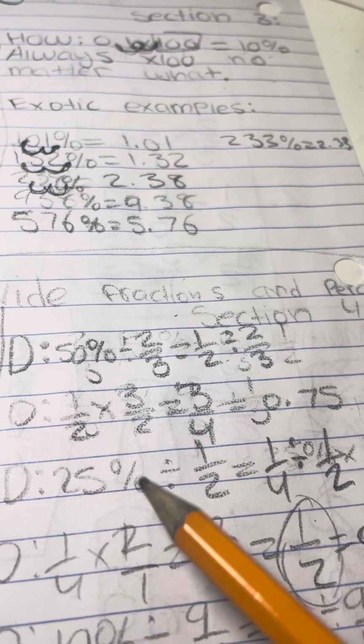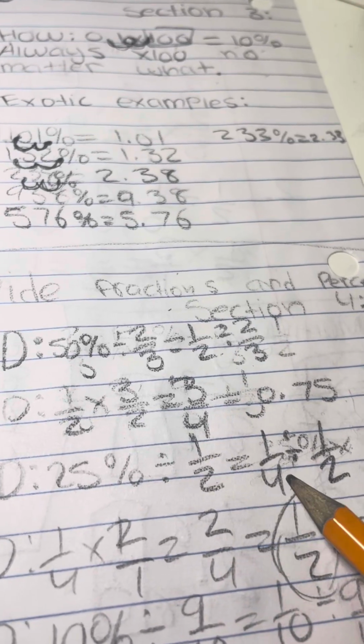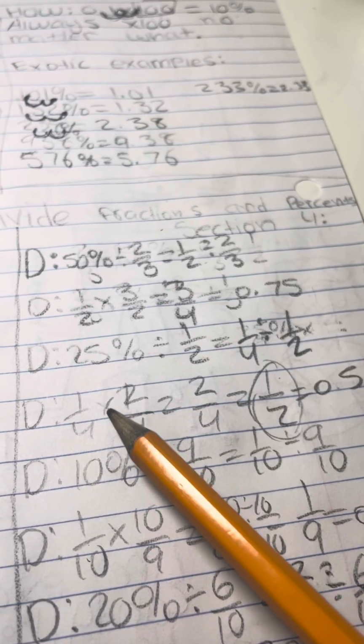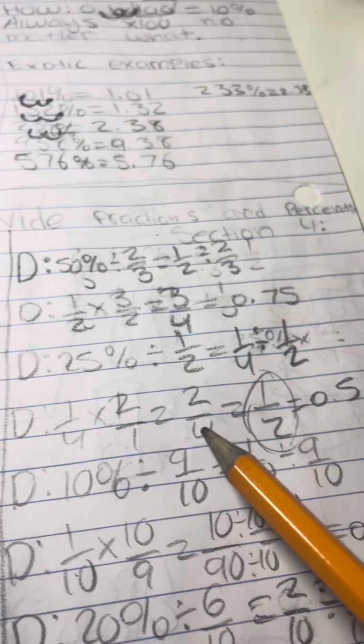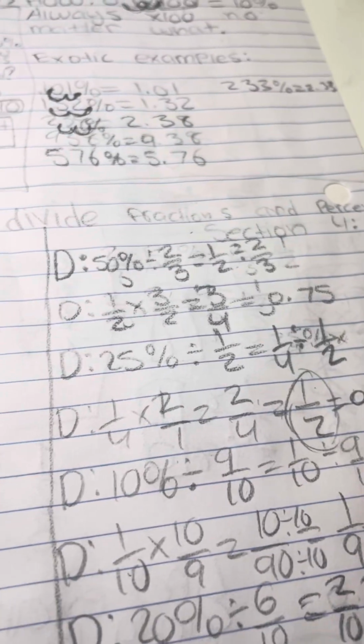Now 25% divide 1/2 equal. So we're 25%, 1/4 right here. Divide 1/2, keep, switch, flip, 1/4 times, because multiplication, switch, 1/2, 2/1, 1 times 2, 2, 4 times 1, 4. And then if you reduce down by 2, you would get 1/2, which equals 0.5 or 50%.